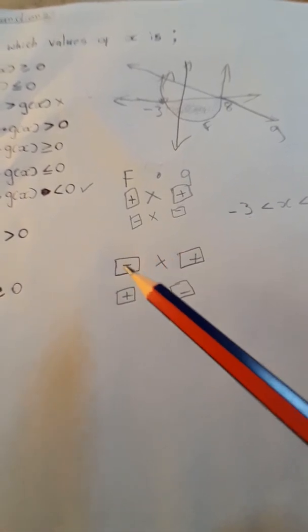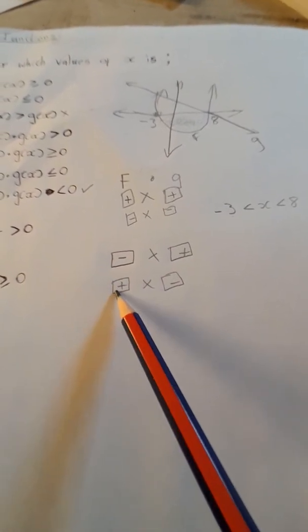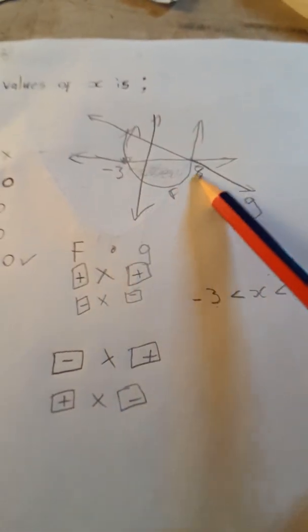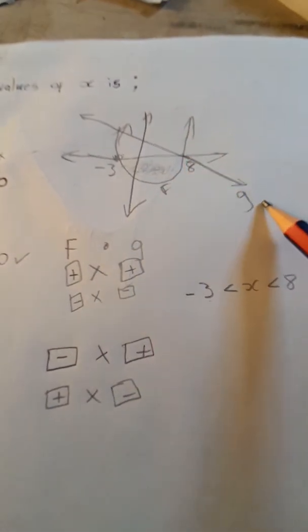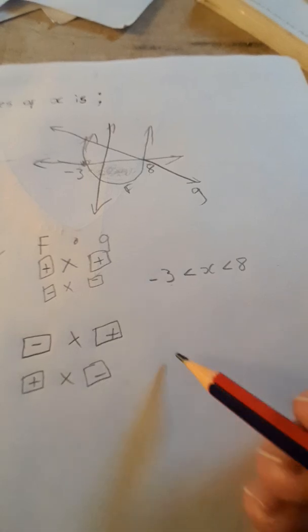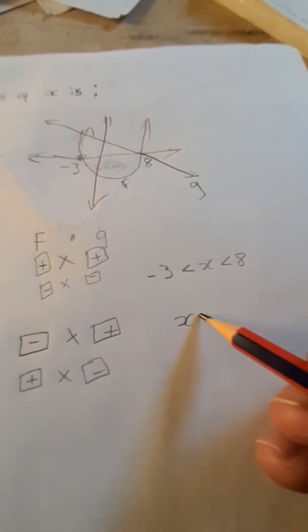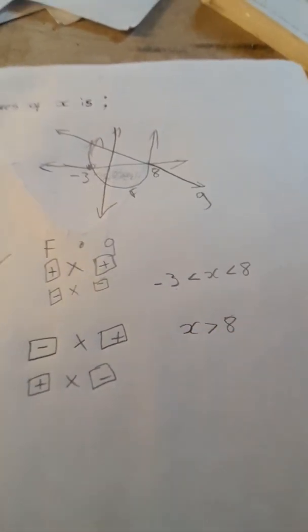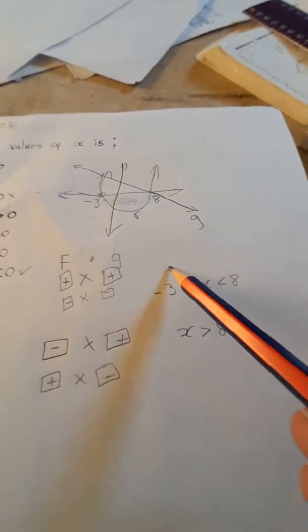And then what other condition? Let's look for the x values where f of x has positive y values and g of x has negative y values. If we put values that are greater than 8, f of x will be positive and g of x will be negative. So again, you can say x is greater than 8 here.